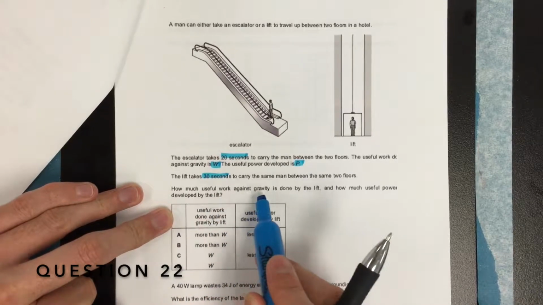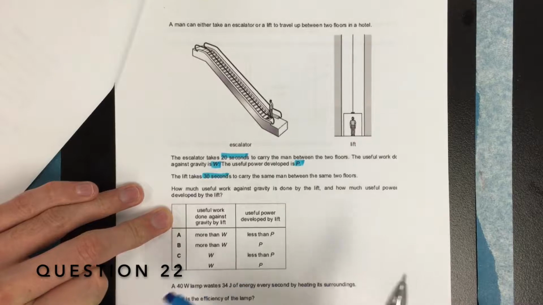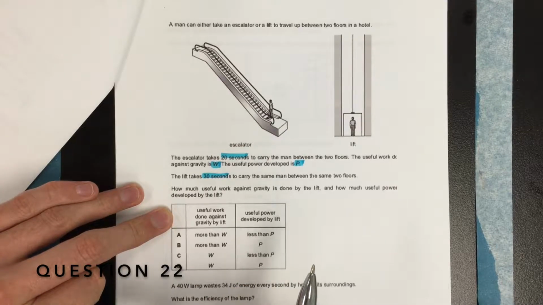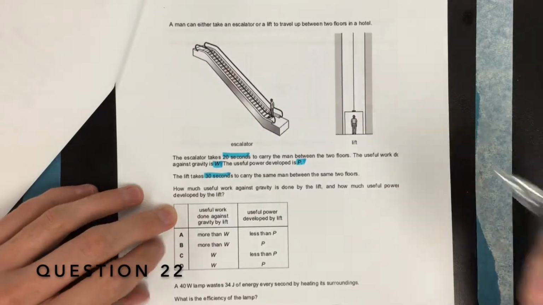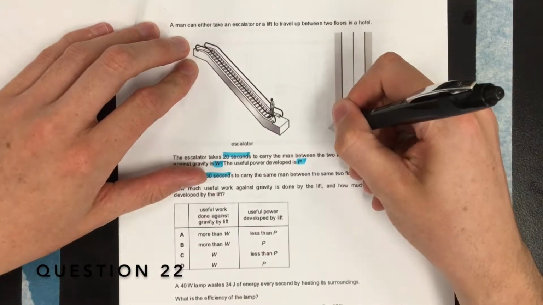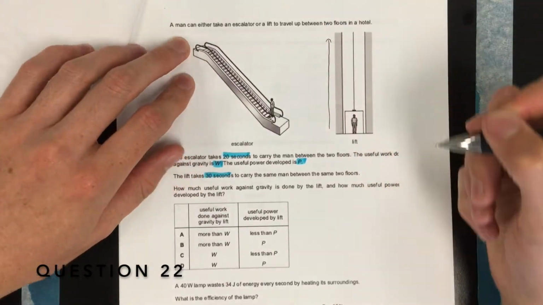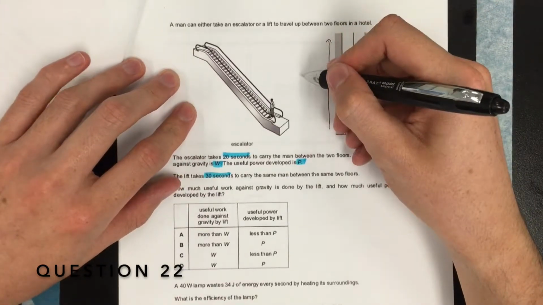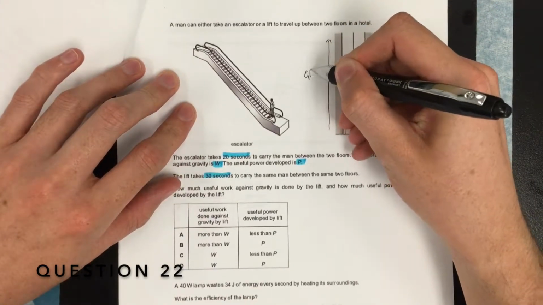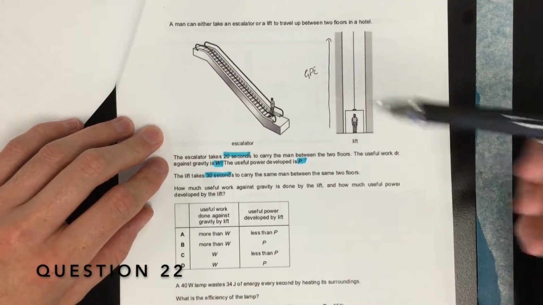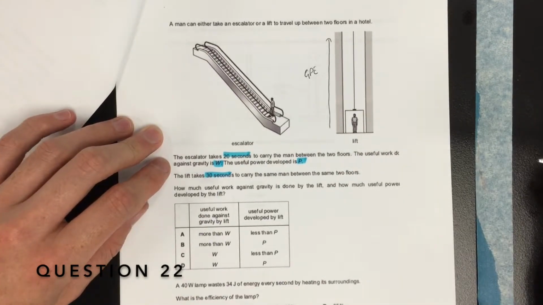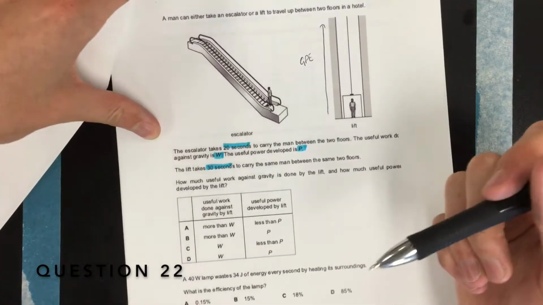How much useful work against gravity is done by the lift, and how much useful power is developed by the lift? So they're going the same height, right? If they're going the same height, they're gaining the same gravitational potential energy, which means that the energy must be the same in both situations. So that is our first thing to look at.